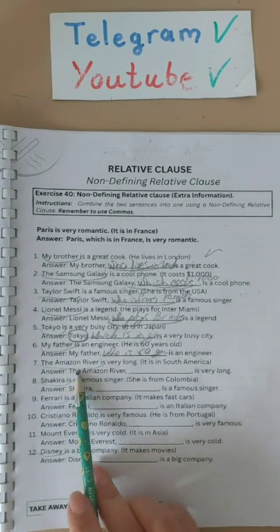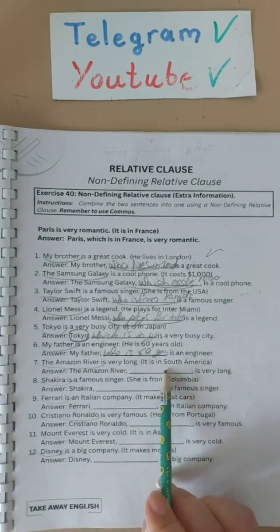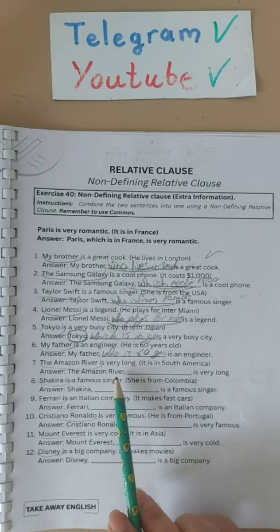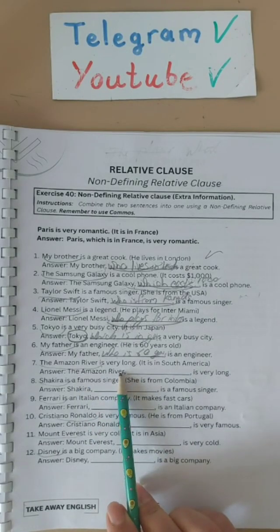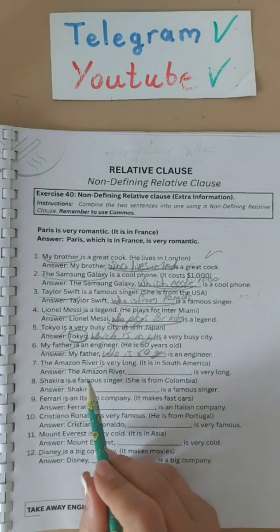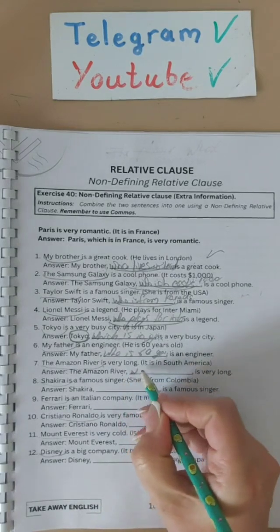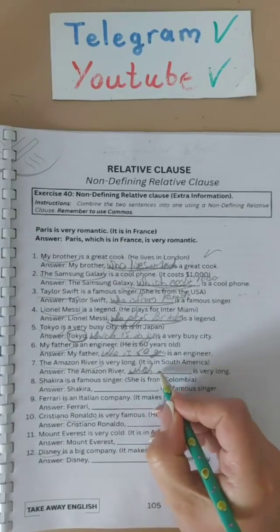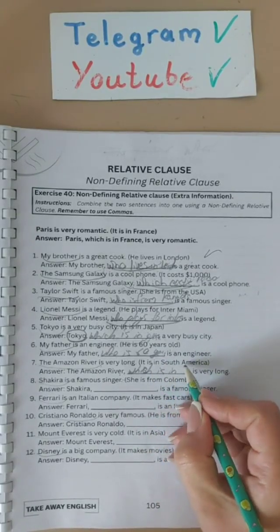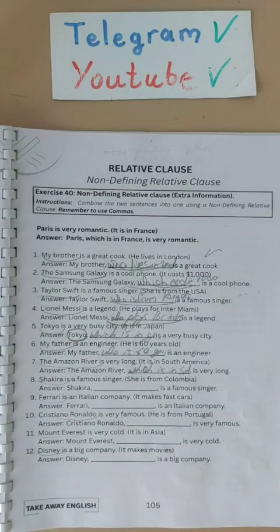Number 7, the Amazon River is very long. It is in South America. The Amazon River... thank you, Luna. Thank you, Amal, for the full sentences. Appreciate it. The Amazon River, which is in South America, is very long.